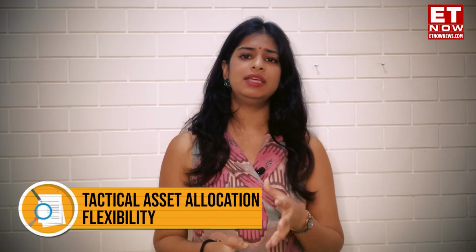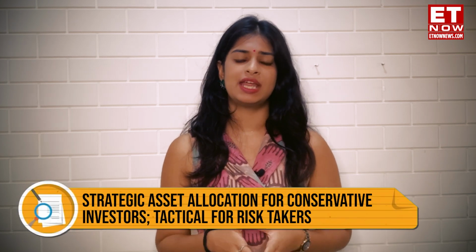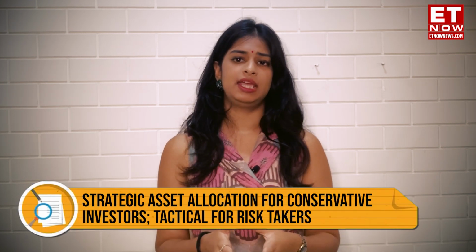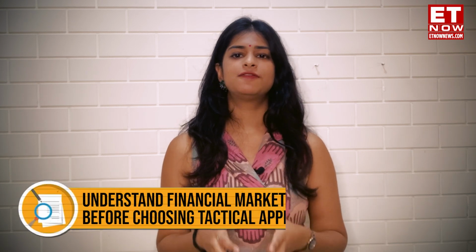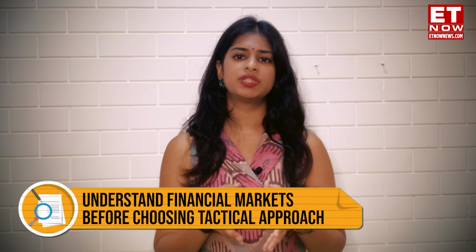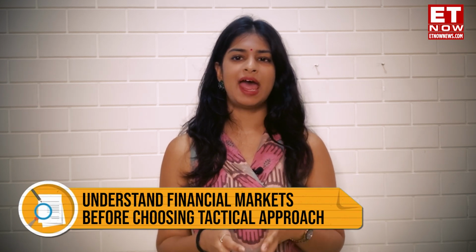So the difference between them is basically the flexibility that the tactical allocation offers. If you are conservative, you can go with the strategic asset allocation, and if you are risk taking, then tactical works for you. So make sure you understand the financial markets before choosing a tactical approach, because it can be a little complicated and tricky.